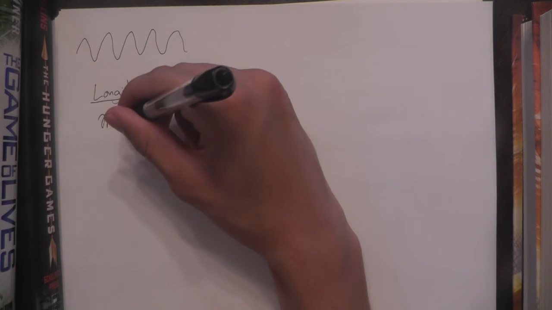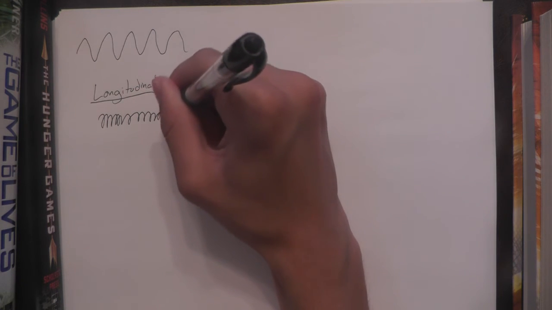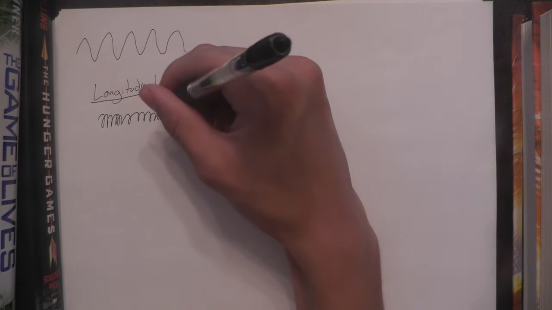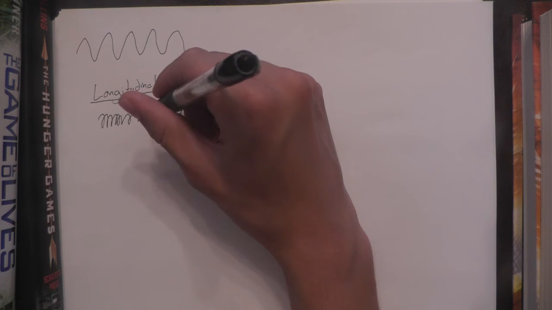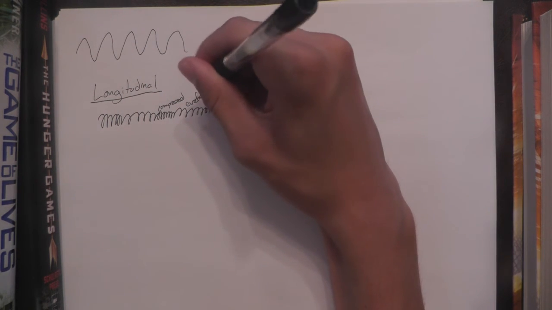Now imagine you just push a slinky spring and create a wave pulse in it, which you can do. It would look something like this. You have these compressed spots, or spots of compression, and these kind of stretched out spots, which are called spots of rarefaction. And that's a wave. That's simple harmonic motion right there. And in the same way that transverse waves reflect off walls, so do longitudinal waves.